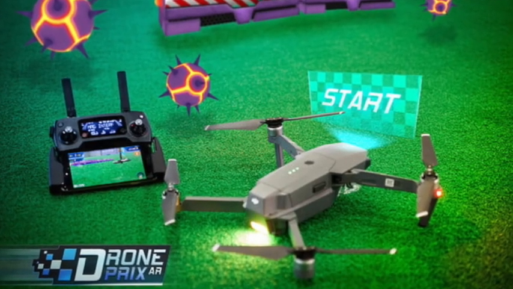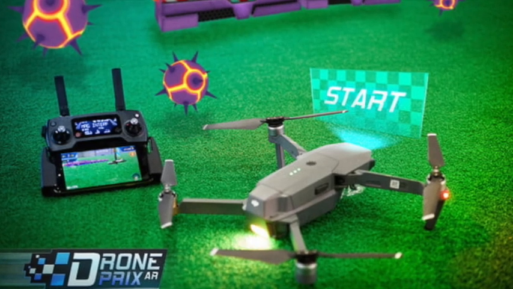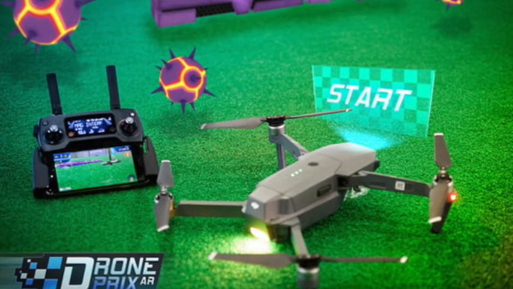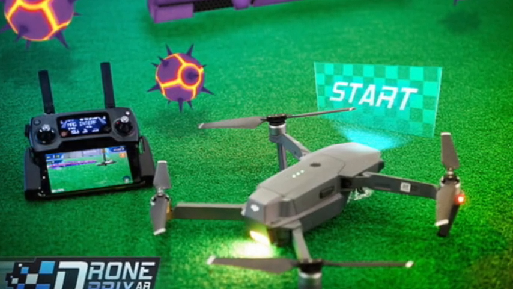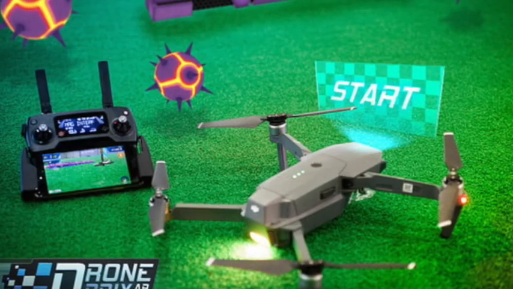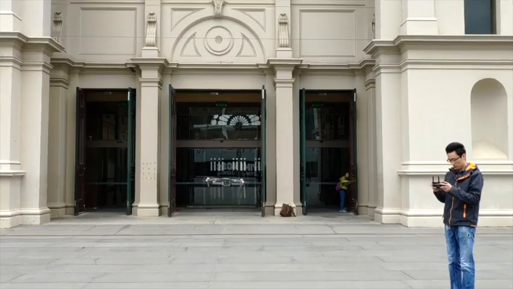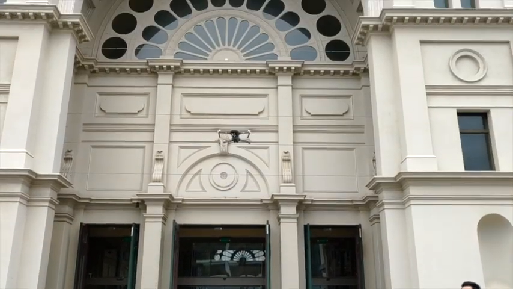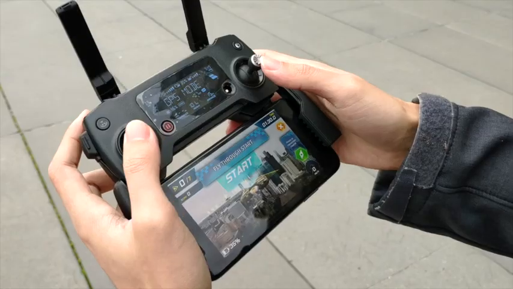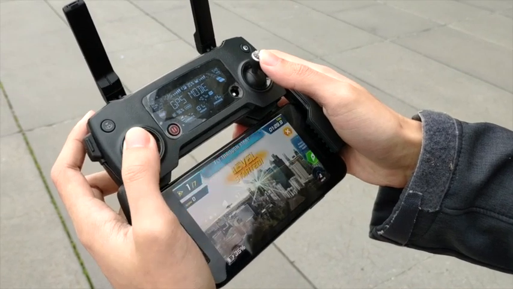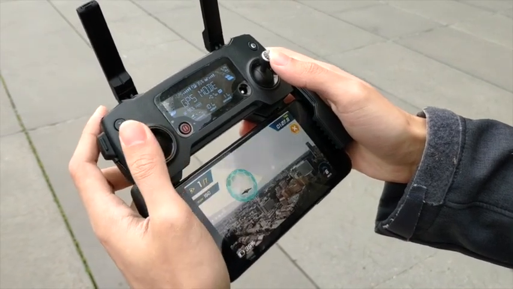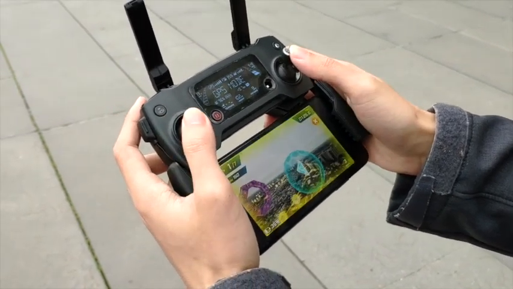In order to provide a user experience, we tested the application with the DJI Mavic Pro and included remote controller. An iPhone X was connected to the remote controller to display the camera view and run the game. We chose to launch the drone from the area between the Melbourne Exhibition Garden and the Melbourne Museum.